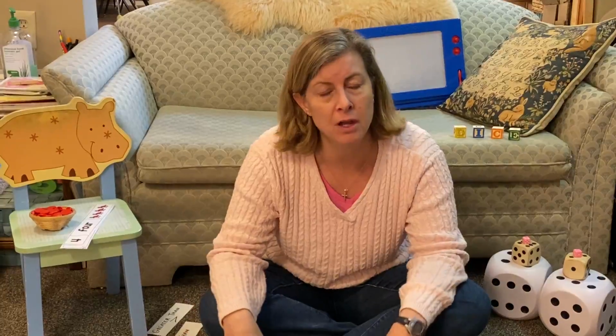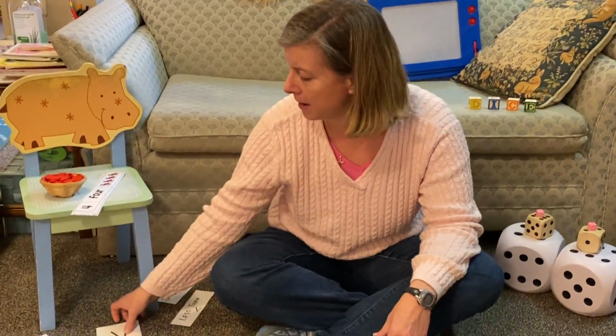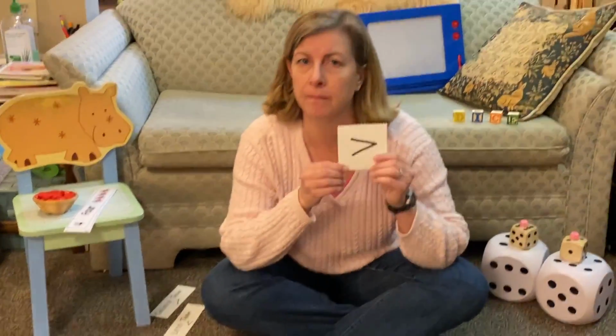Hi, boys and girls. I wanted to talk to you about numbers and what to do if you have two numbers and you want to compare them. You want to know, is one bigger than the other? Is one smaller than the other? Are they the same number? So I thought I would talk to you about this symbol.